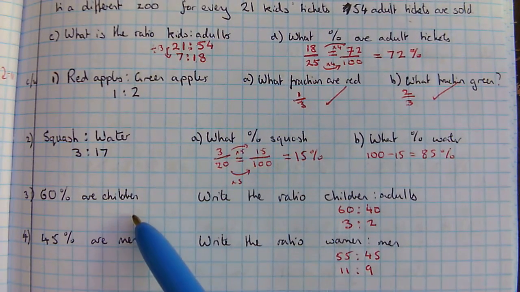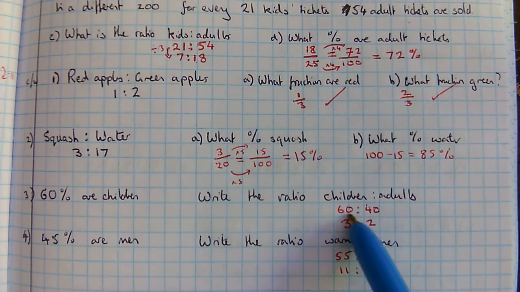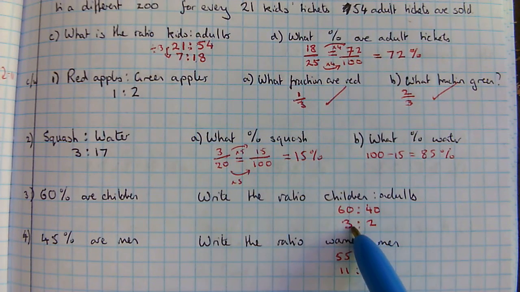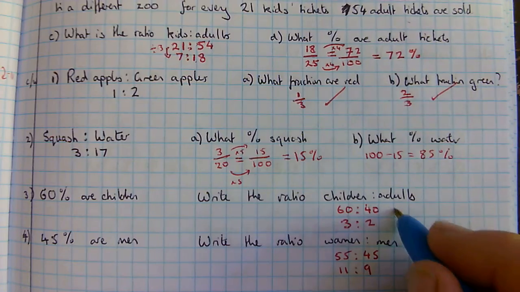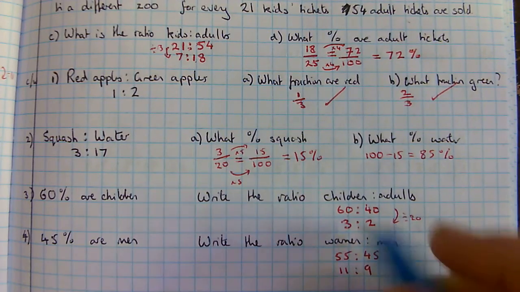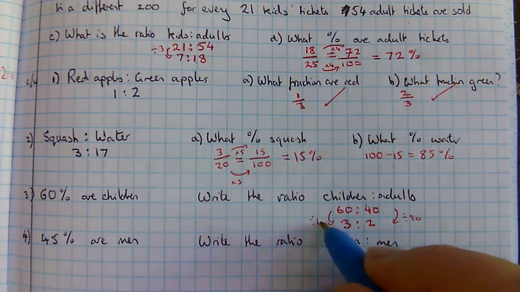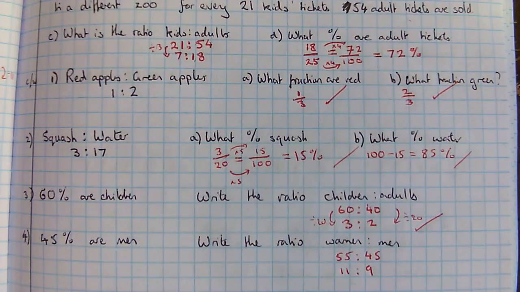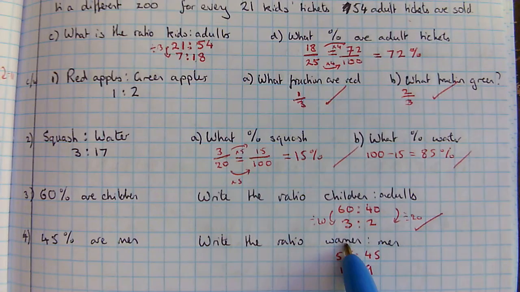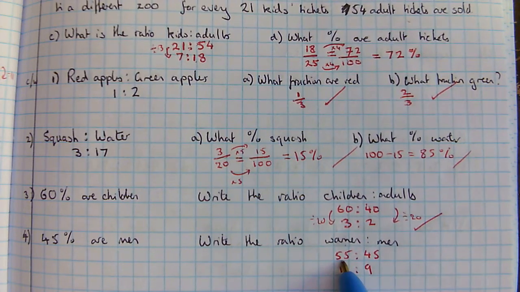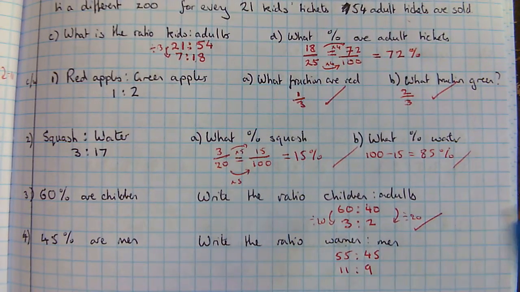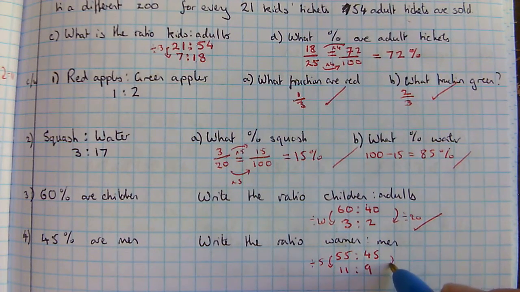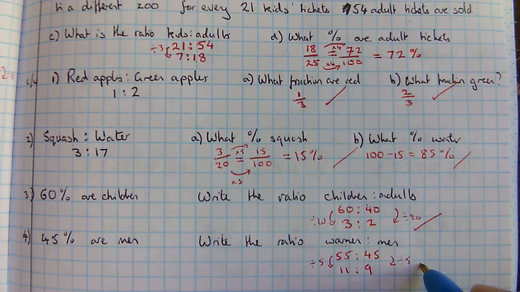If I've got 60% children, 40% adults, divide both by 20, gives me a ratio of 3 to 2. And the last one, women to men. Notice women first, so the remainder was 55%. 55 to 45, divide both of them by 5, gives me a ratio of 11 to 9.